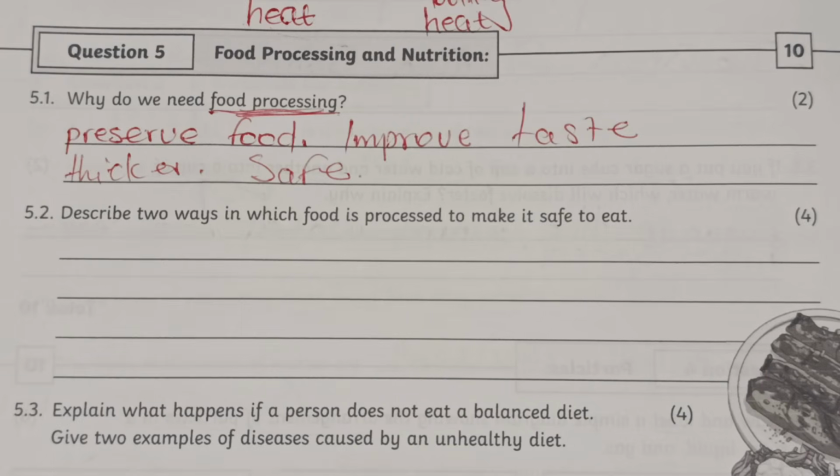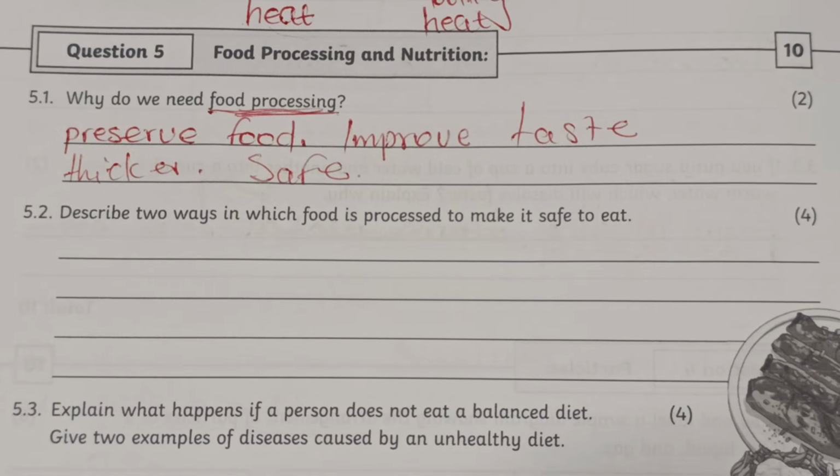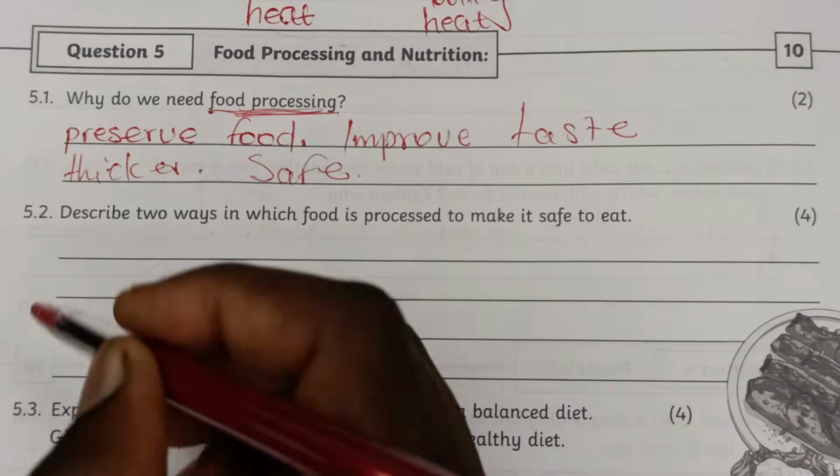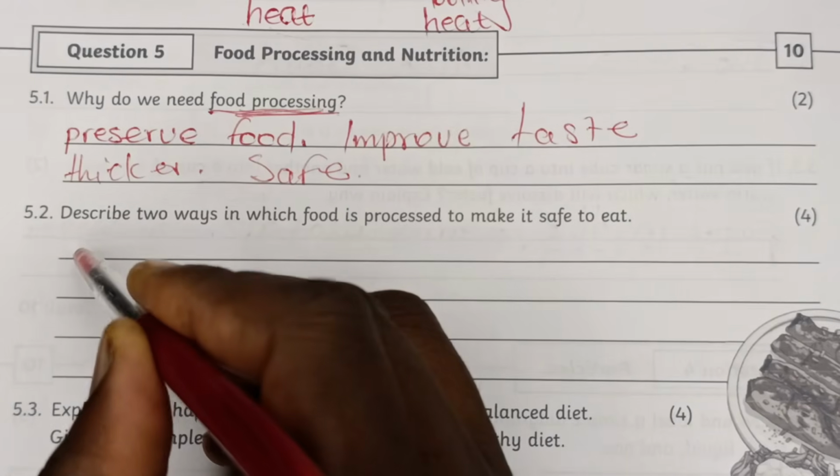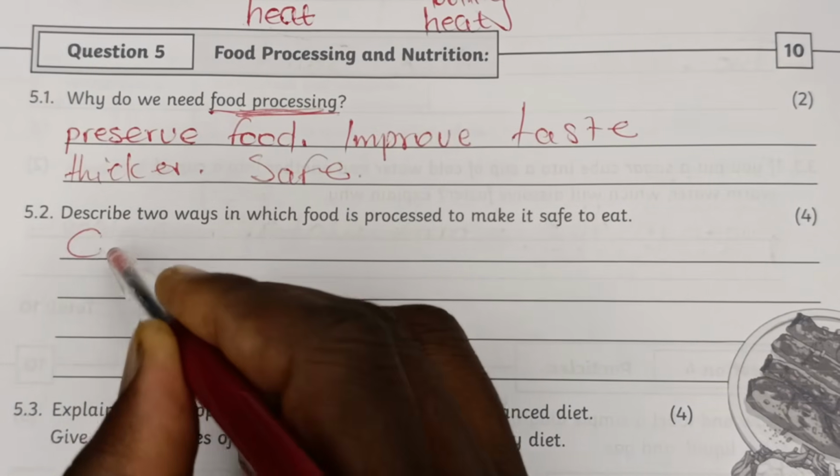Let's move to 5.2. 5.2 says, describe 2 ways in which food is processed to make it safer to eat. We just need to give 2 ways in which food is processed to make it safer. The first one that we know is canning.